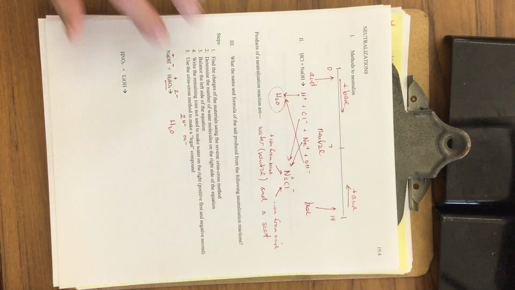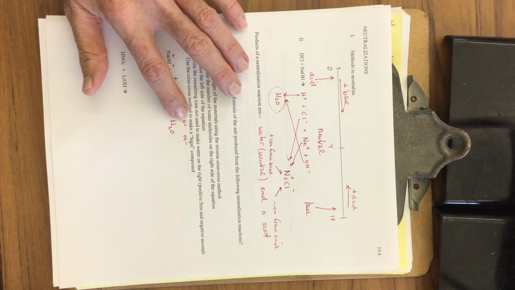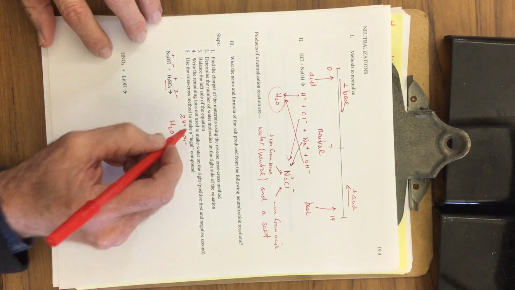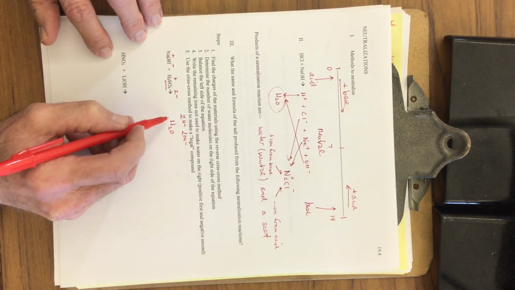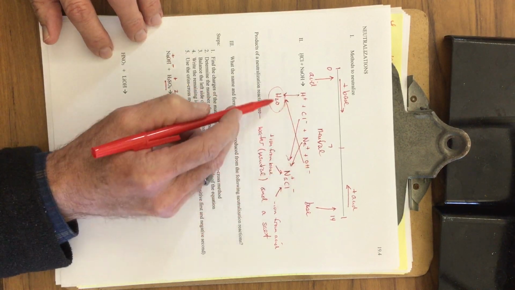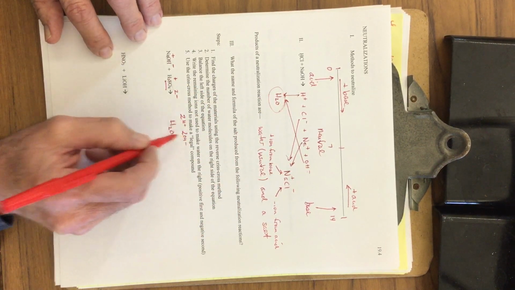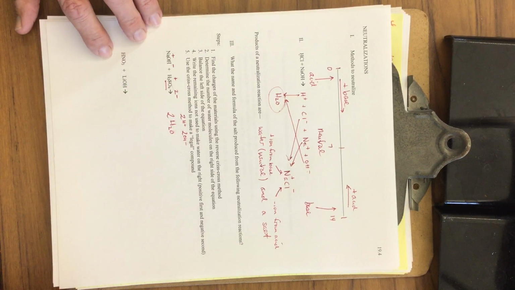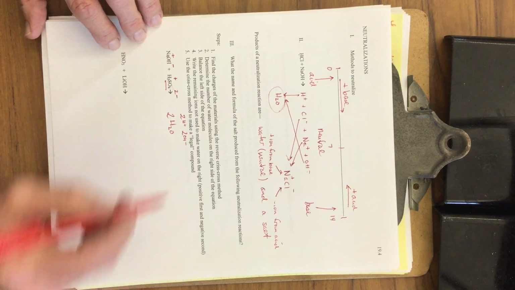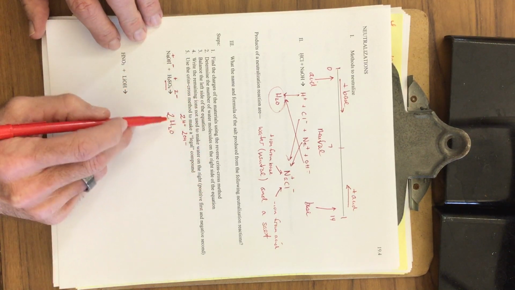Now, remember, for every H, I'm going to have 1 OH. So if I have 2 H's, I'm going to need 2 OH's. Therefore, how many waters will be produced? If 1 H and 1 OH produces H2O, and I have 2 H's and 2 OH's, I'm going to be producing 2 H2O's, 2 waters. So to determine the number of water molecules on the right-hand side, that's what we just did.